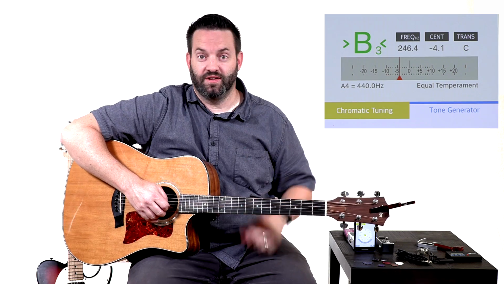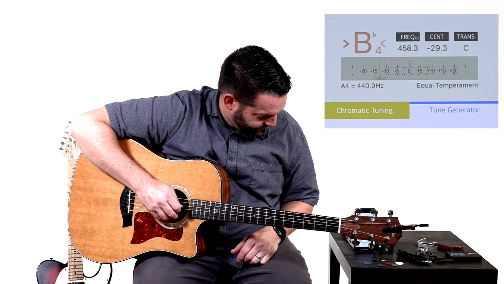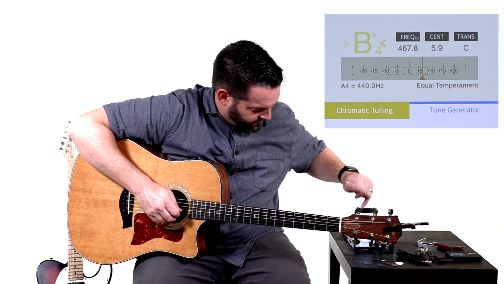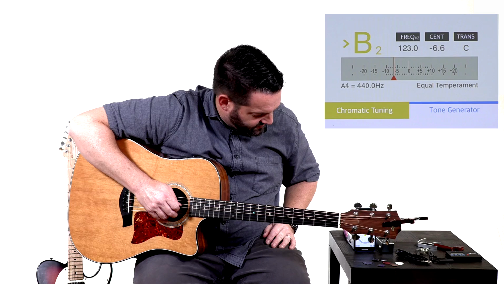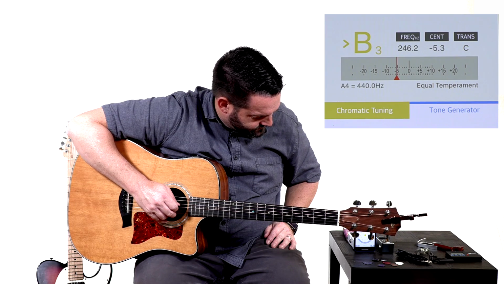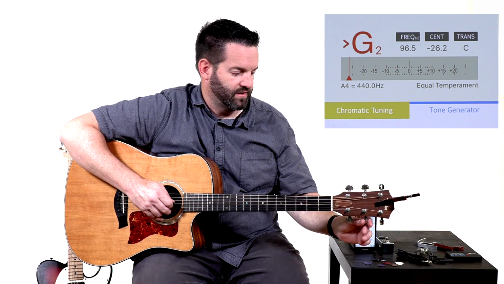Let's try the next string, B. Pretty good. It's a little bit low. It's still green, but it's the red arrow you can see sort of slides down just a little. So we'll raise that up just a little bit.